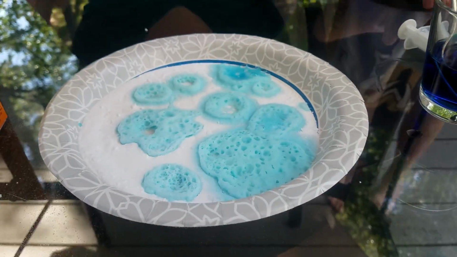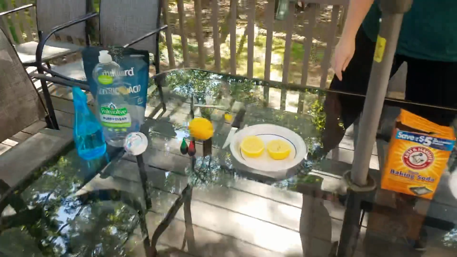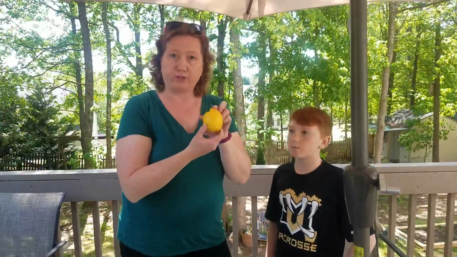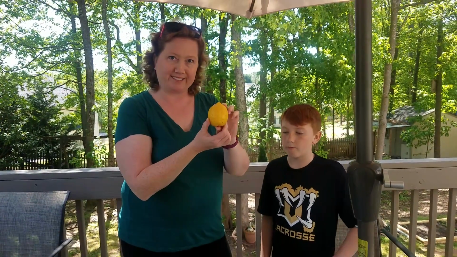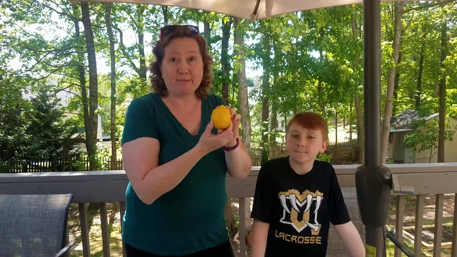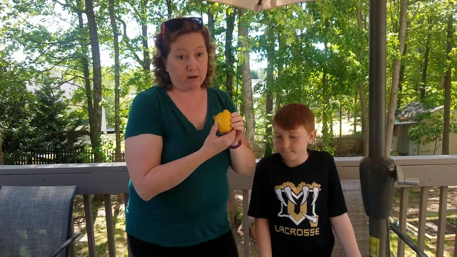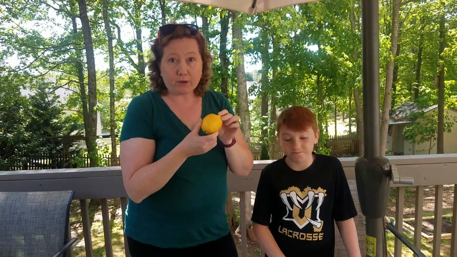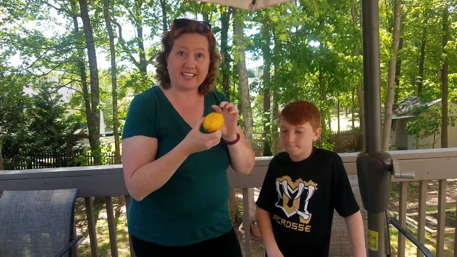All right, chemical reaction. We're gonna do another chemical reaction experiment over here. If you didn't have baking soda, another base, we are gonna still use baking soda. If you didn't have vinegar, another acid that you could use comes from this citrus fruit. Who knows what this is? That's right, this is a lemon. It's a citrus fruit. And we all know that if you've ever had a lemon before, it's very sour. The sourness is caused from the citric acid that's inside the lemon.